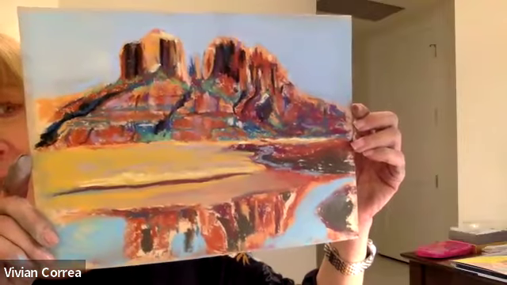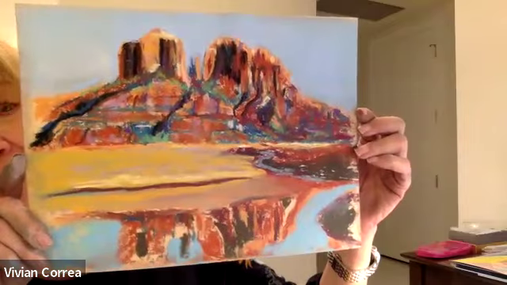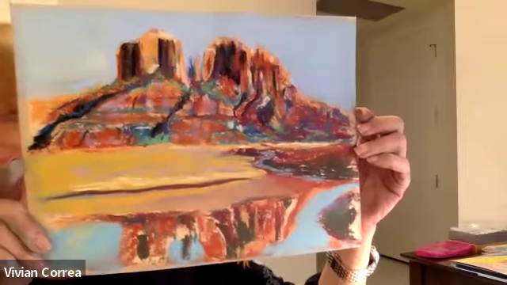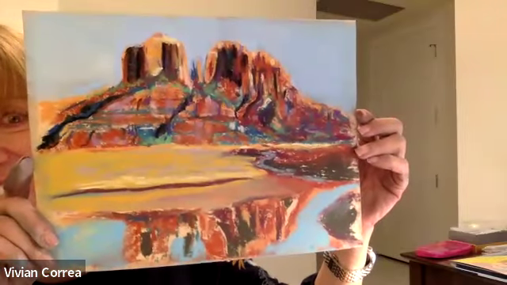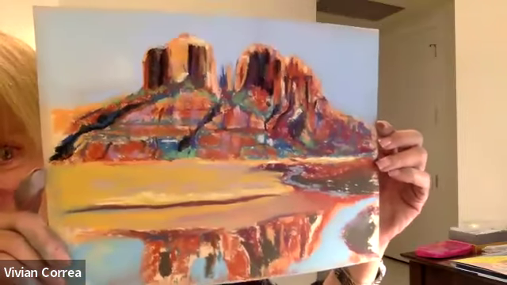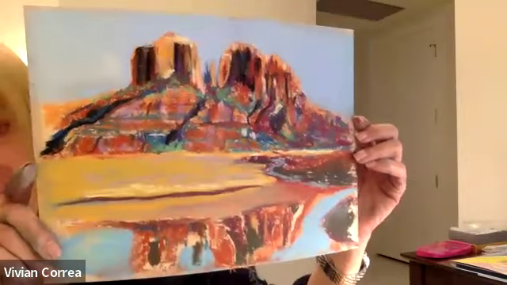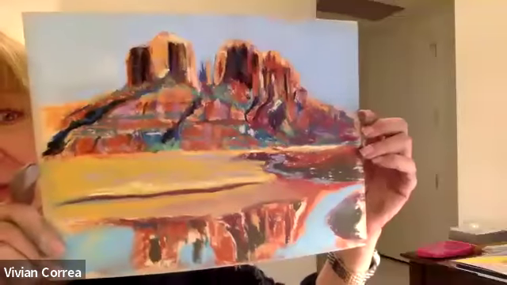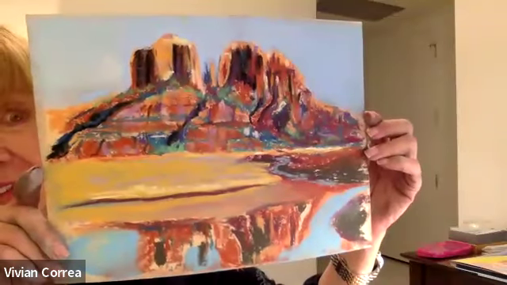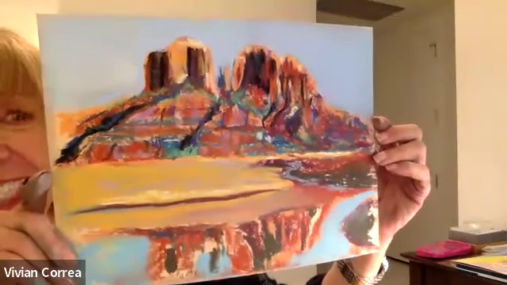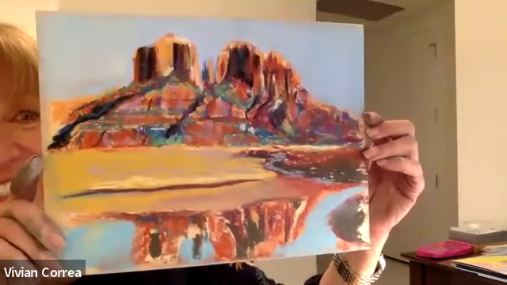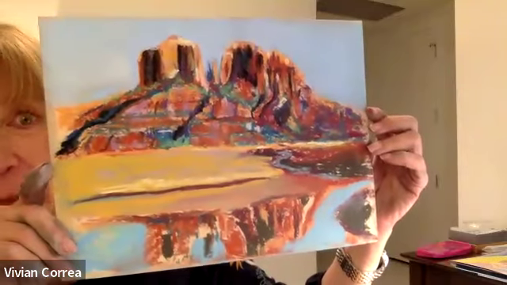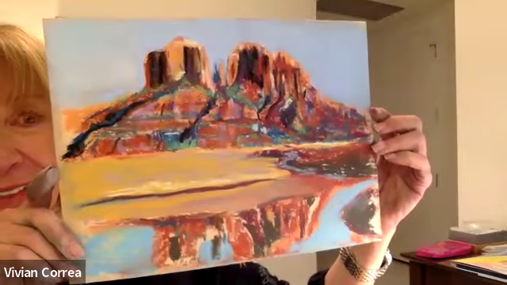You might want to spend a few more minutes on those monuments because that's such an iconic view that people are going to recognize it. Come back to it when you're fresh and spend a few minutes playing with it, not necessarily using the same colors.